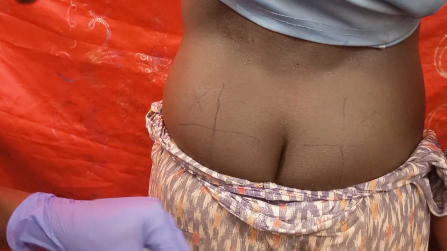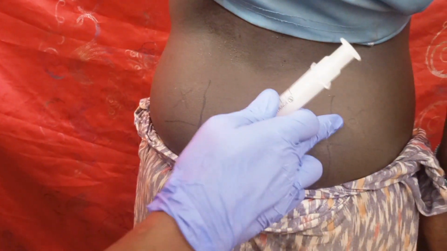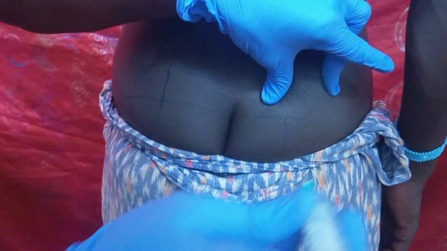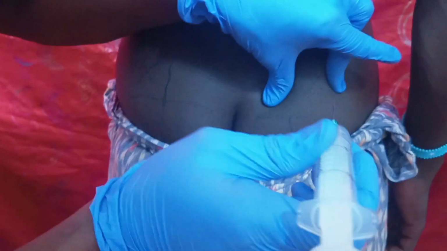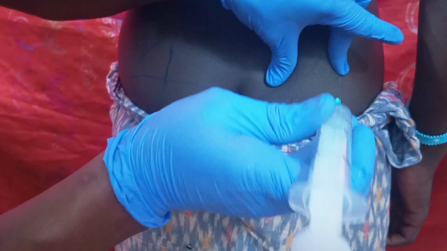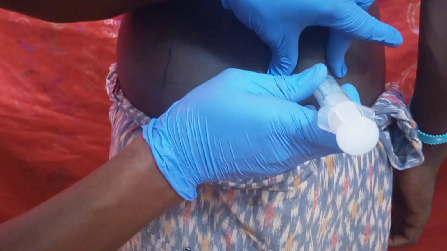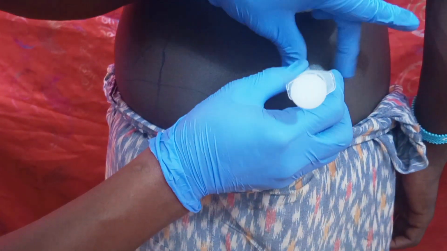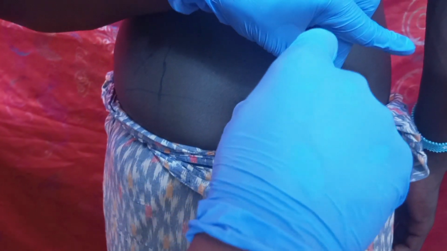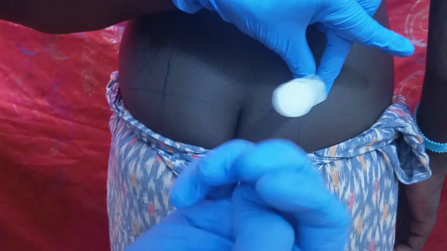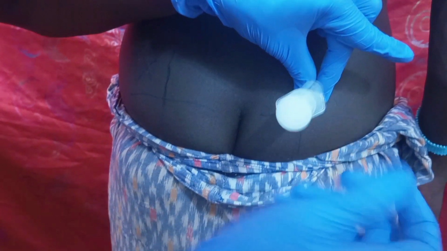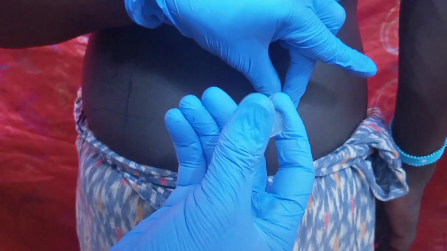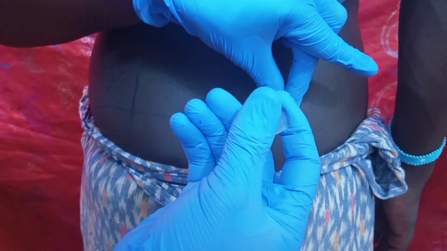So now let us do the procedure. Let me give the injection in the right side of the gluteal muscle. I grab the skin like this, then I insert the needle 90-degree angle deep into the muscle. When you insert like that, you hold the cap of the needle, then you aspirate first. You pull back the plunger to check if there's blood entry. I hope you can see I have aspirated, so there's no blood entry. So I give the injection safely like this.